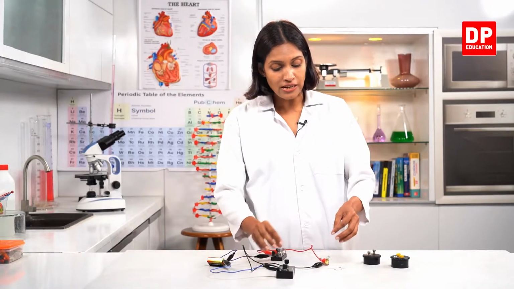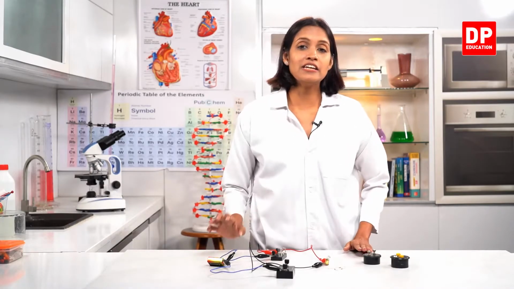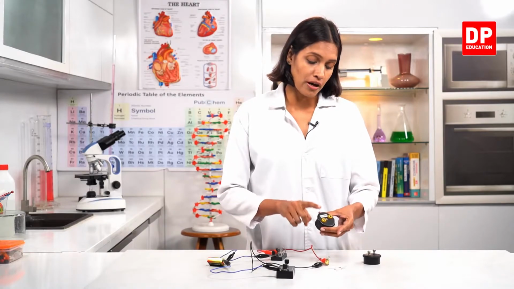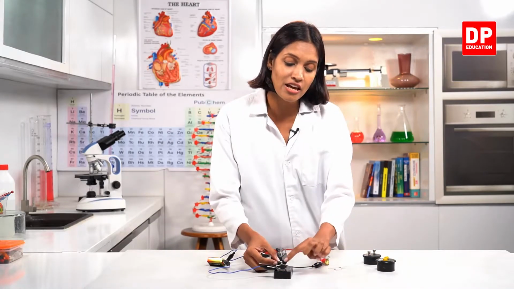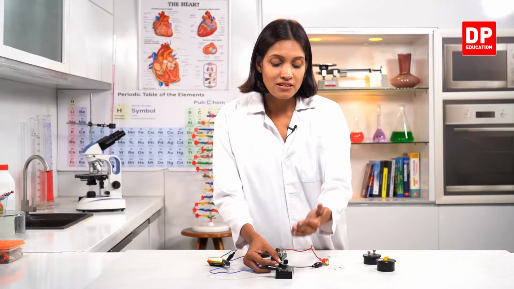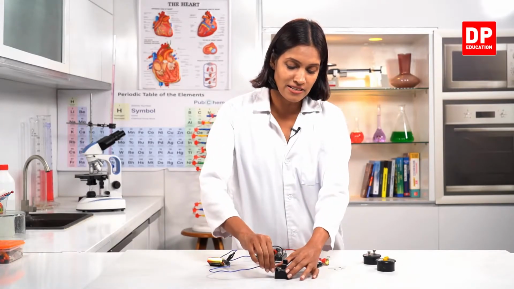Now initially the brightness was very high. That is because no resistors, no extra resistance was connected to the circuit. Right? In the first instance we connected the 5 ohm resistor and in the second instance we connected the 10 ohms resistor. Right? So gradually we increase the resistance and thereby we can see the brightness of the bulb reduces. Right?